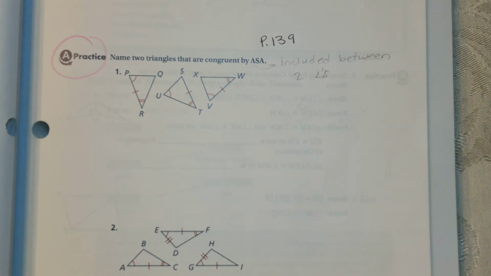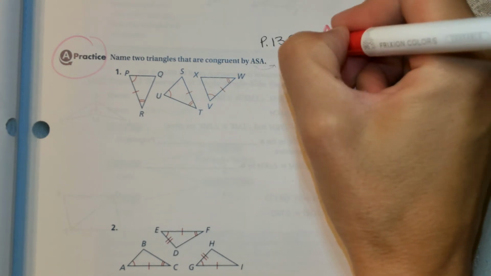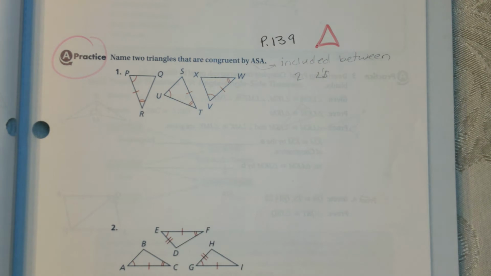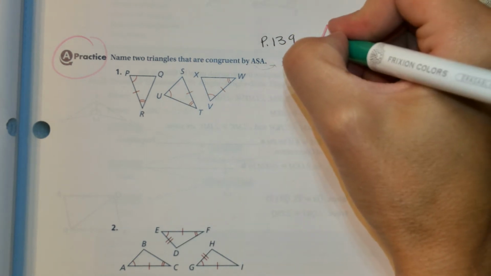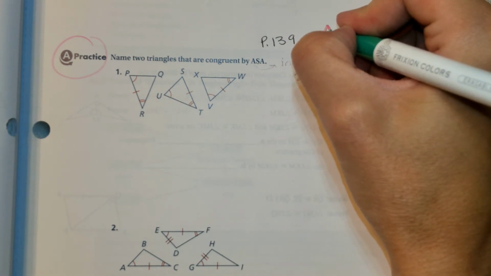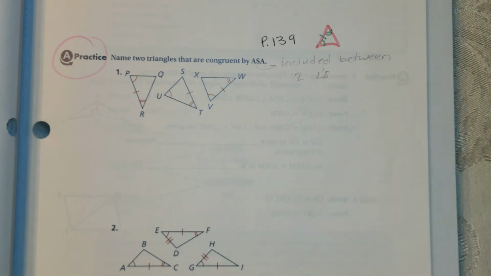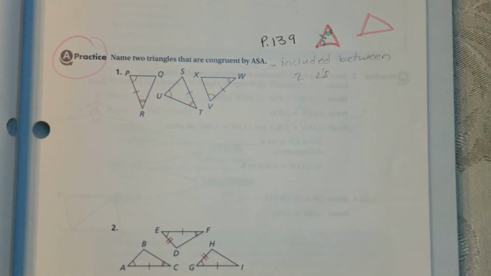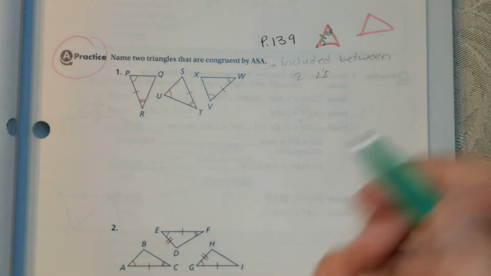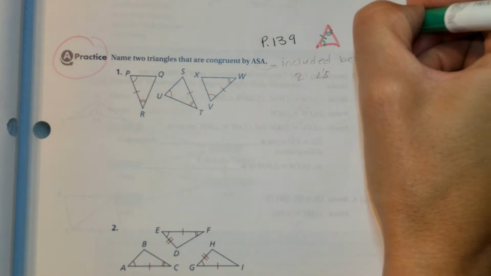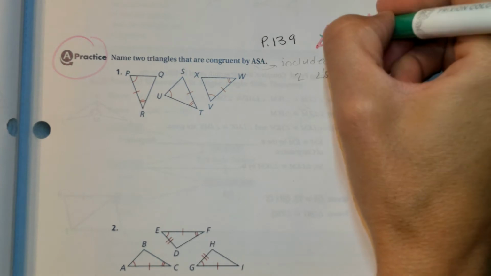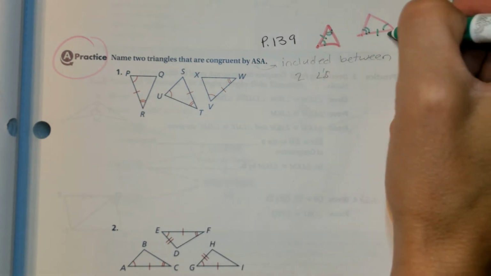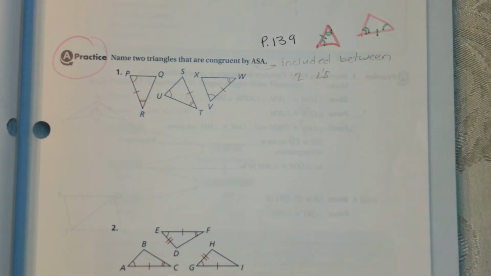Just to show you real quick what that would look like: an angle and a side and then an angle. And then it matches up with another triangle, and it could point a different way. But on that triangle, and it can be all in a different order, you would have an angle with one arc and then a side and then an angle with two arcs, and then they are congruent. So that's what we're looking for in number 1.